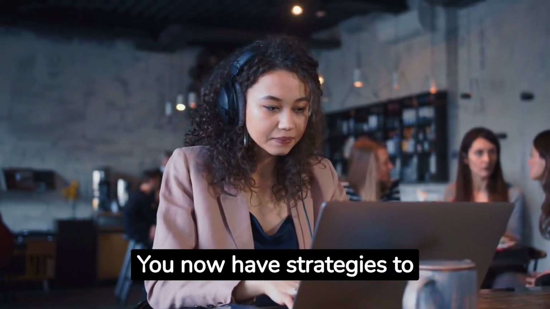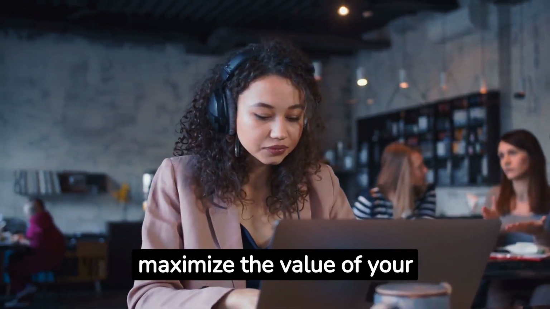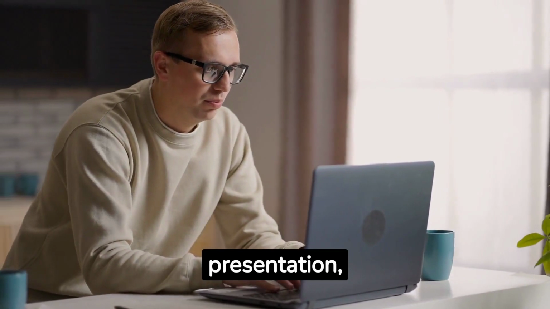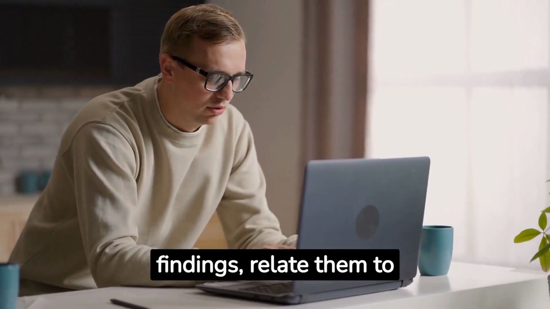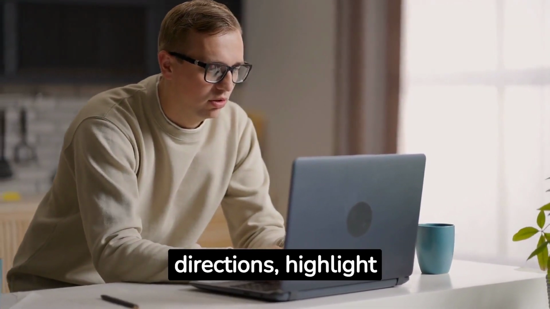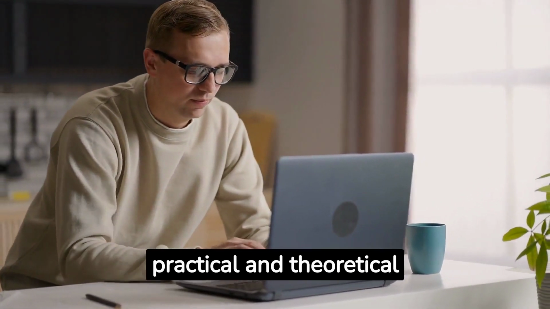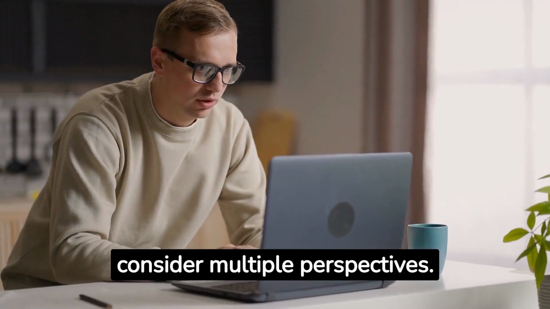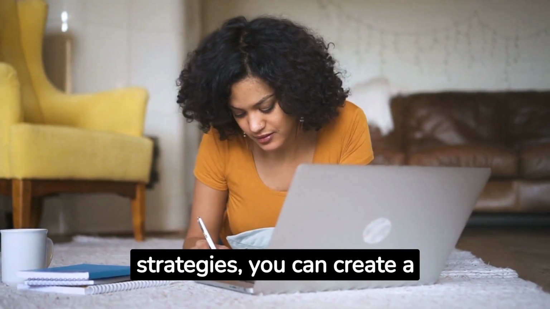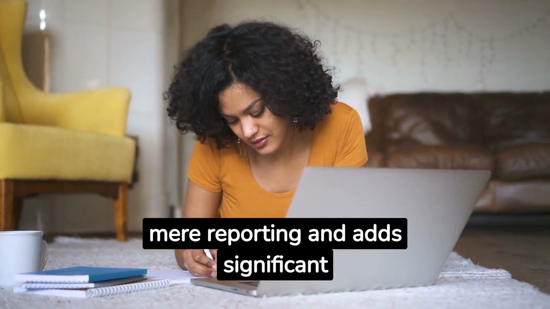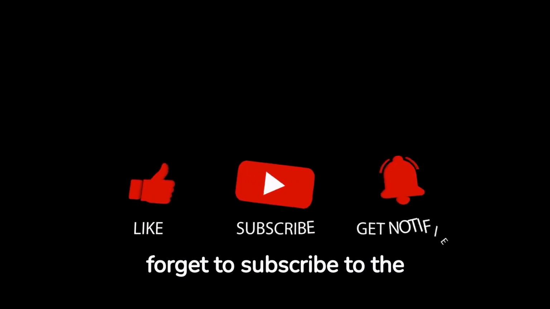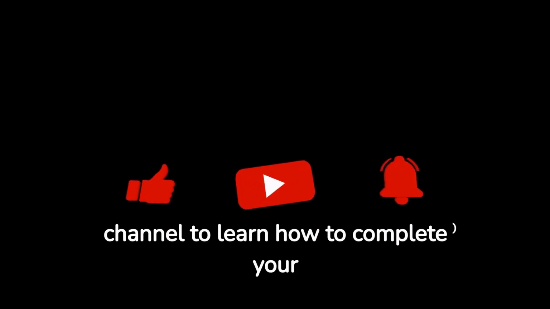Congratulations, you now have strategies to maximize the value of your dissertation results chapter. Provide a clear and concise presentation, interpret and analyze your findings, relate them to the literature, discuss limitations and future directions, highlight practical and theoretical implications, and consider multiple perspectives. By implementing these strategies, you can create a results chapter that goes beyond mere reporting and adds significant value to your research.